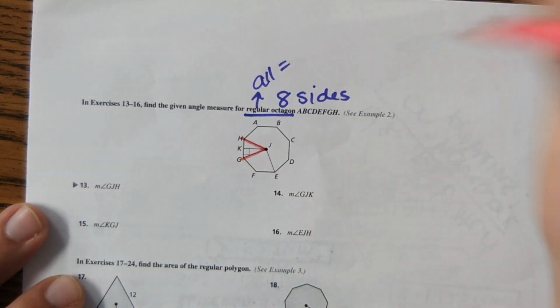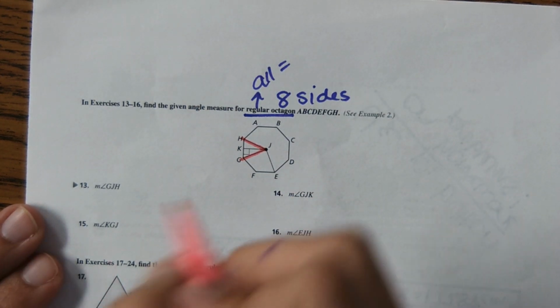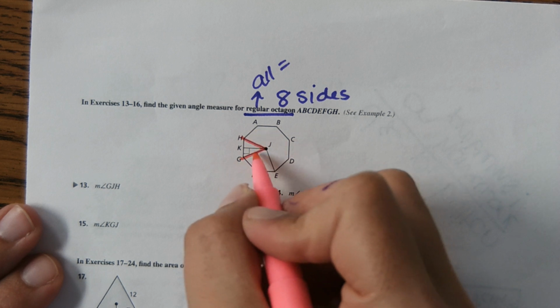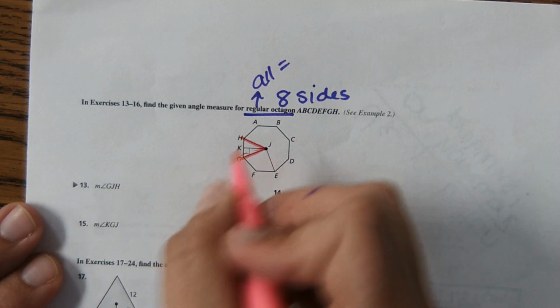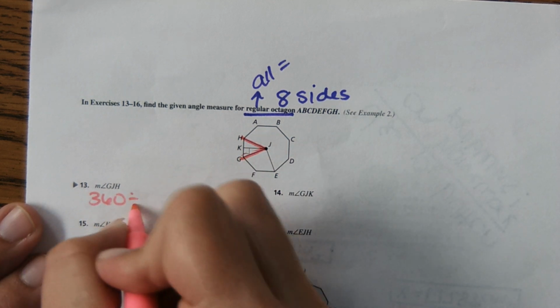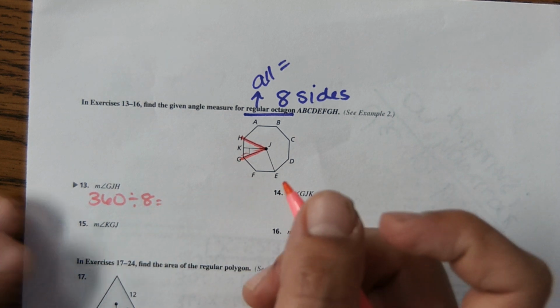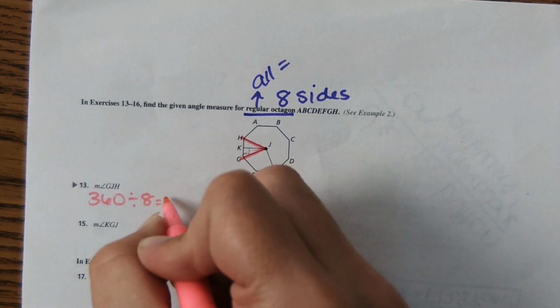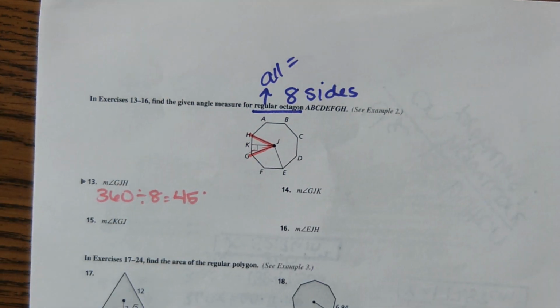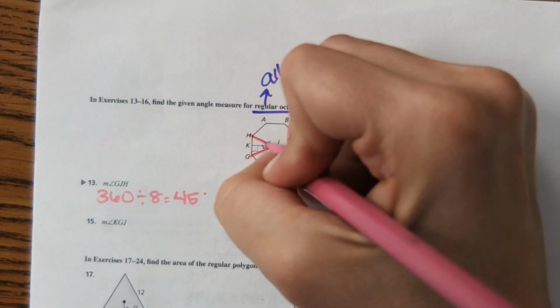And just connect the dots in that order. So with this being a regular octagon, this would be a central angle, and to find that angle measure, we just do 360 divided by 8, and it comes out to 45 degrees. So this angle right here, 45 degrees.